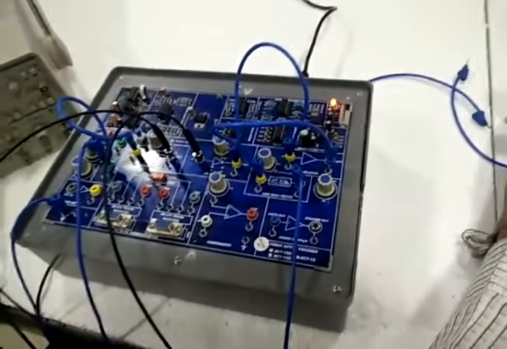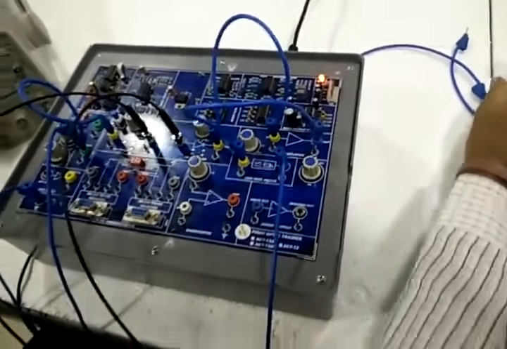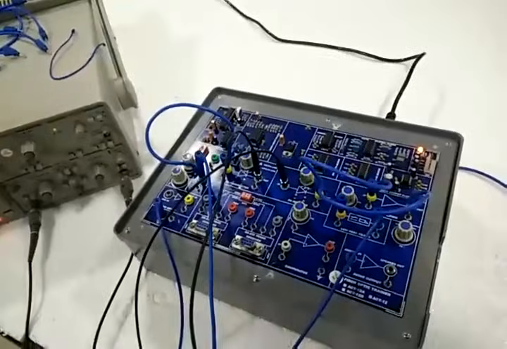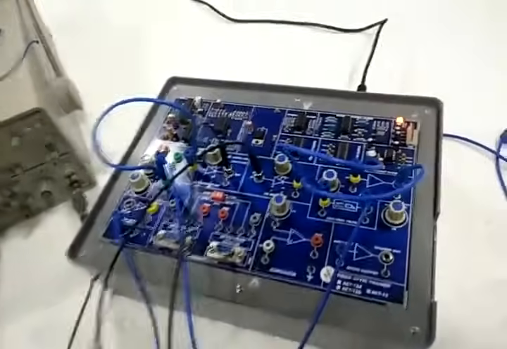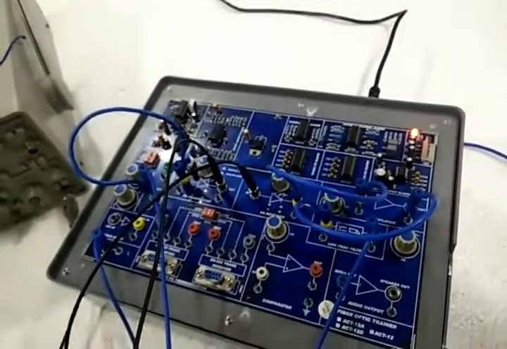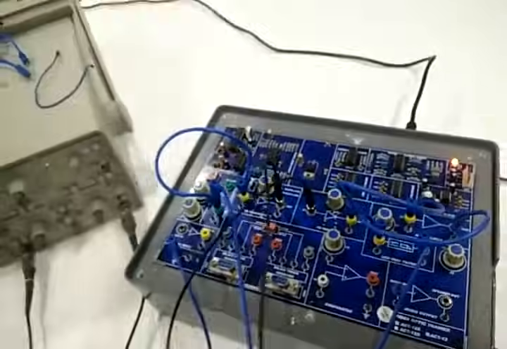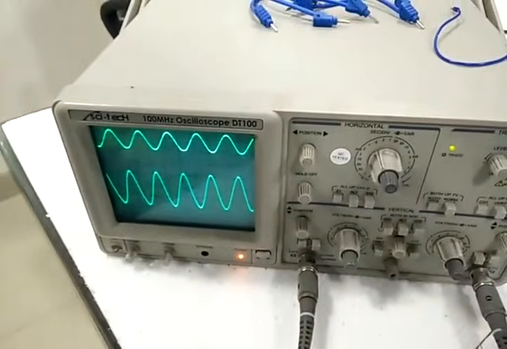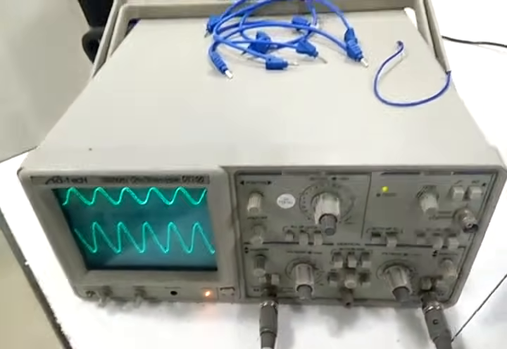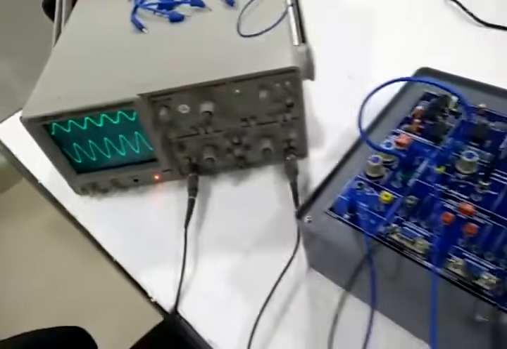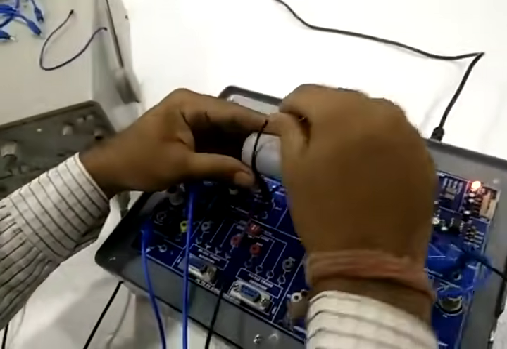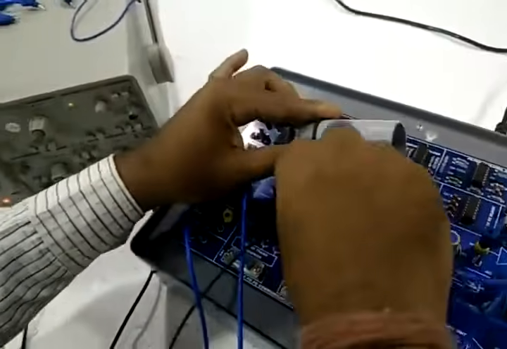Now we will see other experiments related to analog link. Study of bending loss. For this experiment, keep the setup as it was for analog link and measure the output voltage. This is the output voltage without any bend in the fiber optic cable. Now apply bend to the fiber optic cable with the help of mandrel provided, and we can see that the amplitude is decreasing.